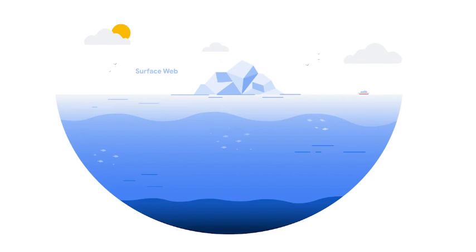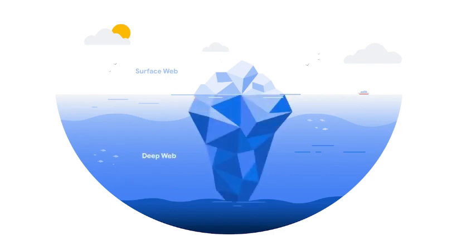It contains content that can be accessed using a web browser. The deep web generally requires authorization to access it. An organization's intranet is an example of the deep web, since it can only be accessed by employees or others who have been granted access.